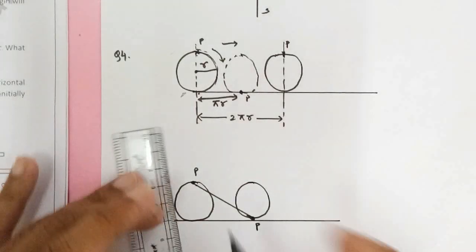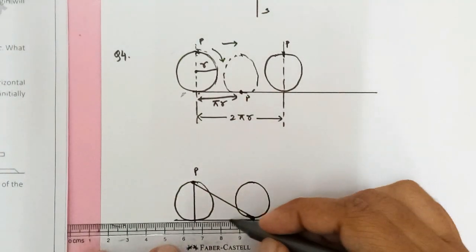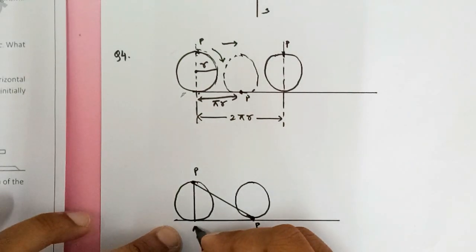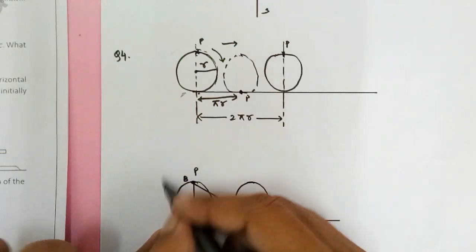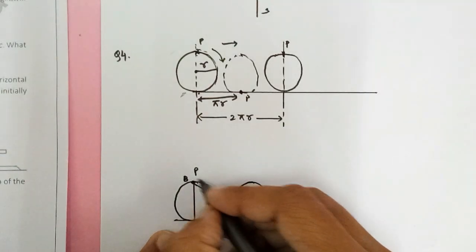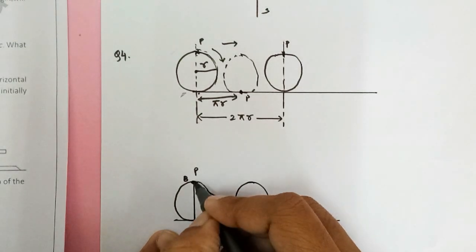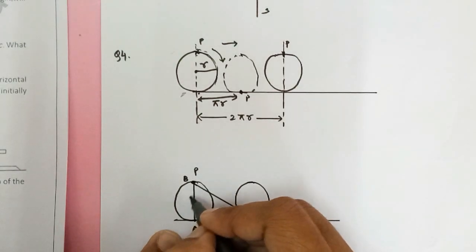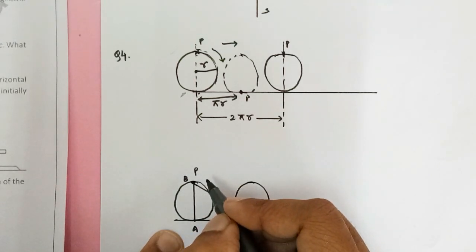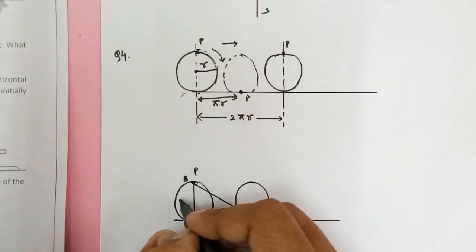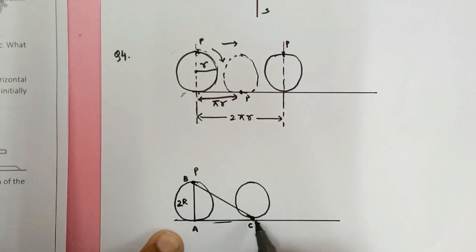Now this is the diameter, this distance we already know, so I am giving the name as A, B, actually this point is P, but anyhow B, and this point P reaches over here, but I am going to name this as C. This distance is the diameter, and diameter is twice r, we know that. It is double the radius, correct? And this becomes twice r. This we have already discussed.